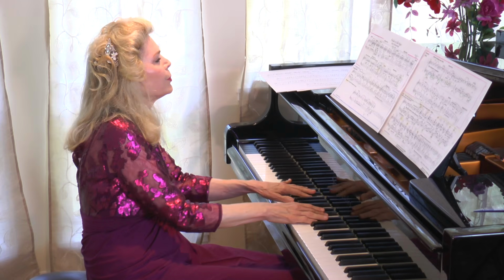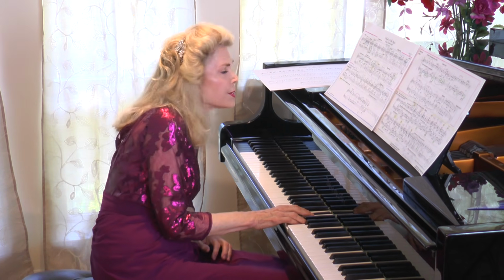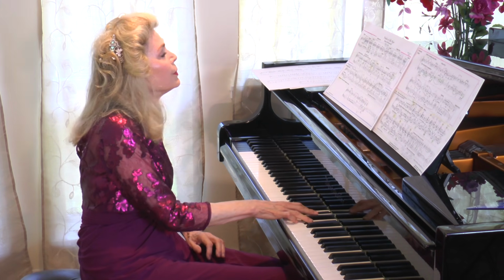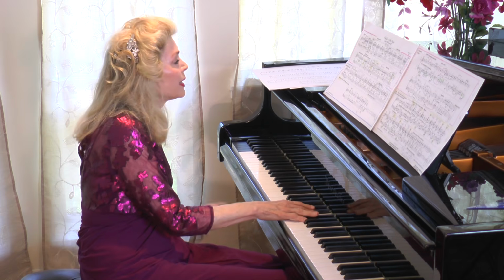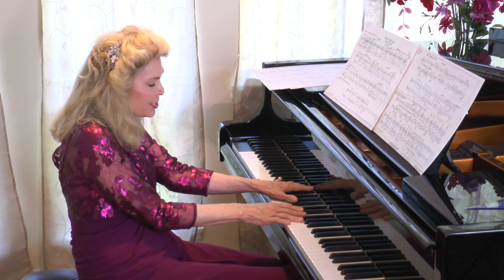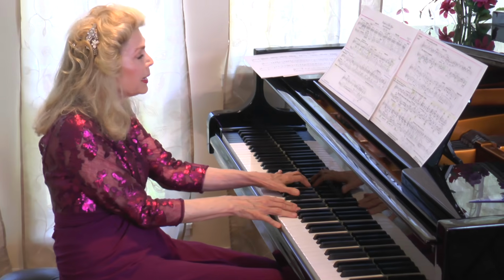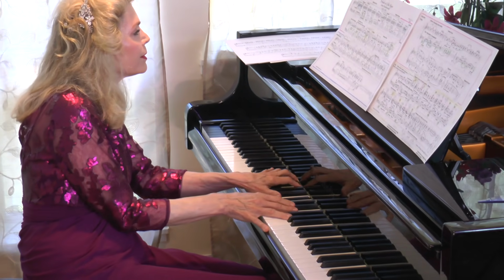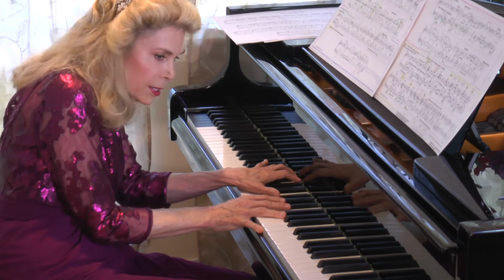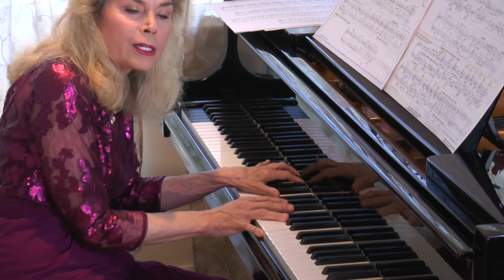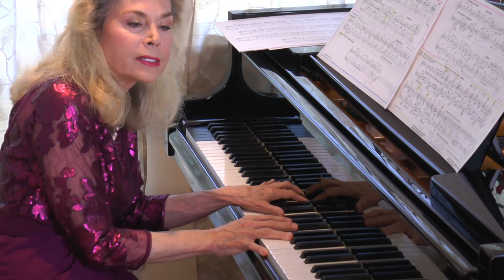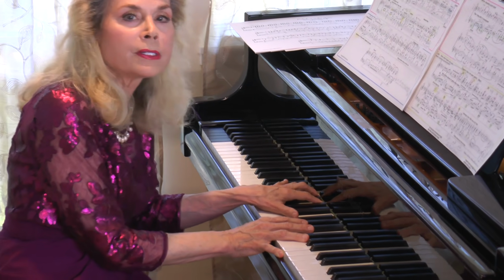And in the right hand we have a suspension. And if we put those together, we have this clashing minor second in the left hand thumb on the B flat and the right hand thumb on the C flat. You want to relish that. That has to activate something very deep inside of you.